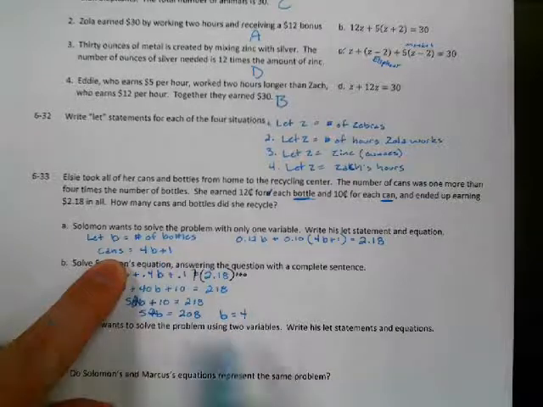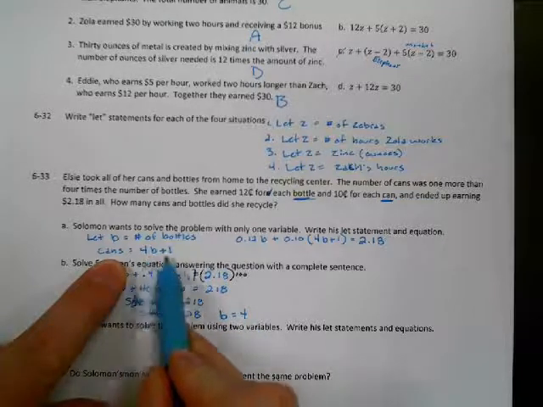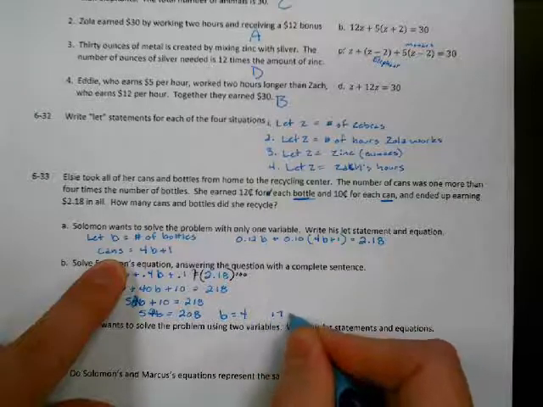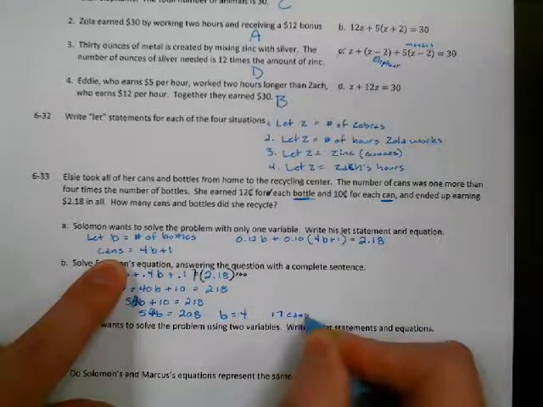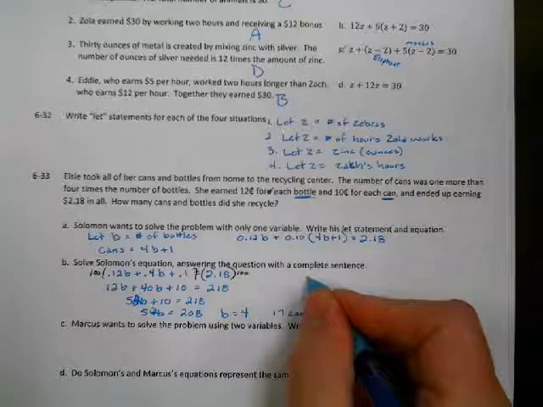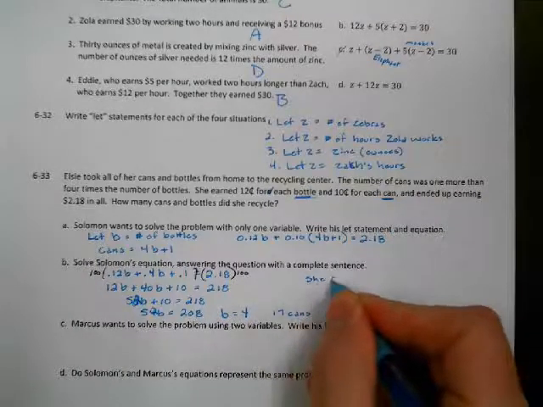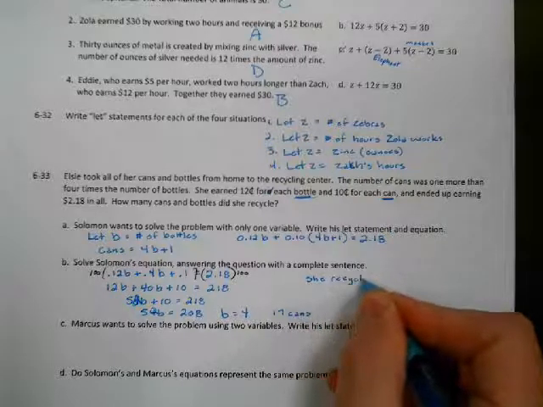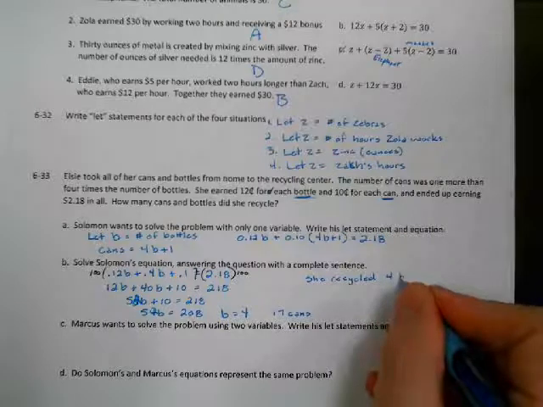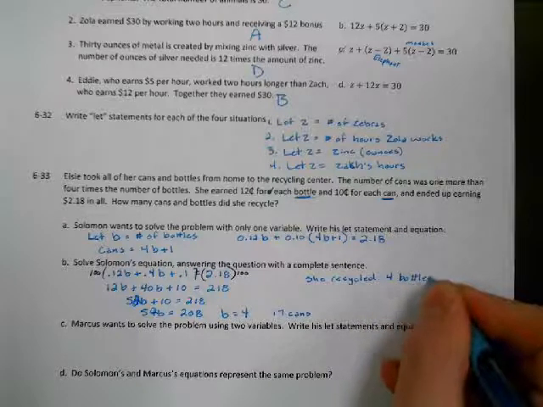So 16 plus 1, that means that there are 17 cans. So answering the question, she recycled 4 bottles and 17 cans.